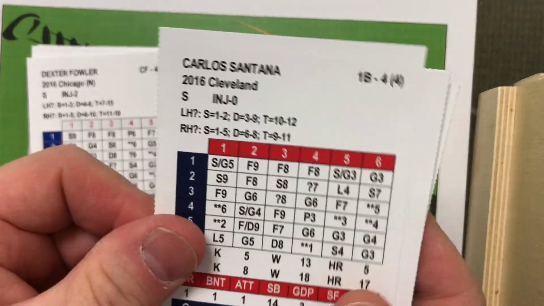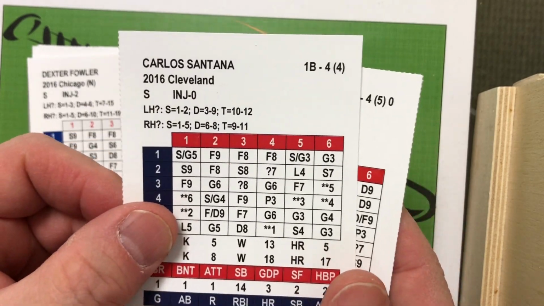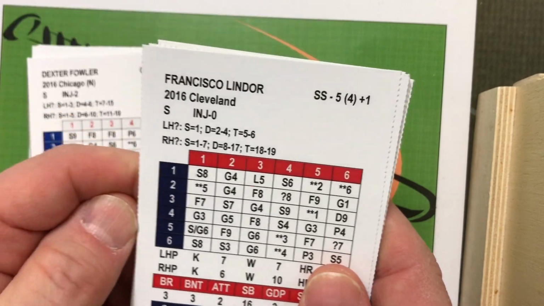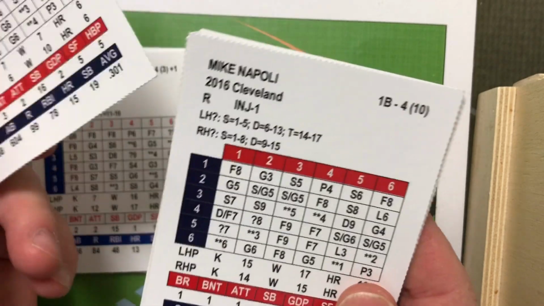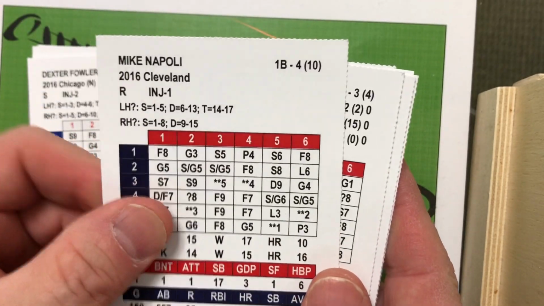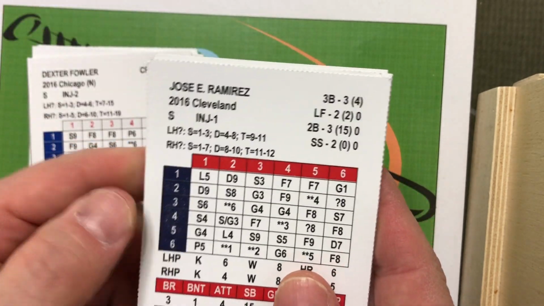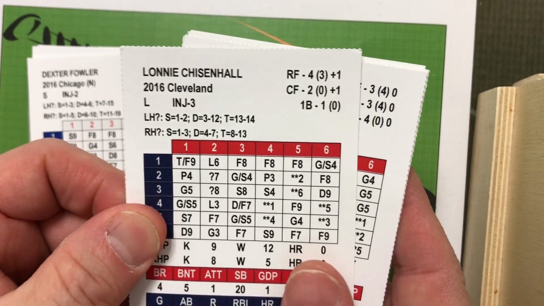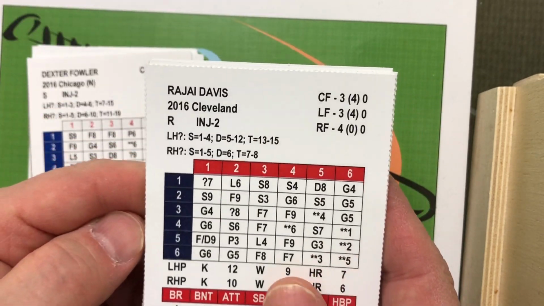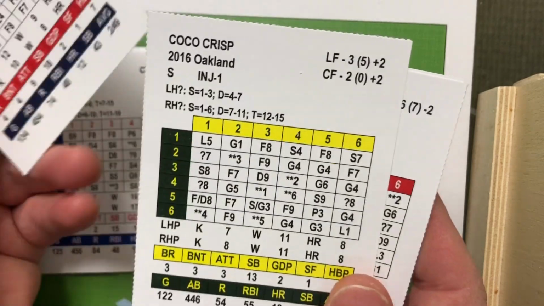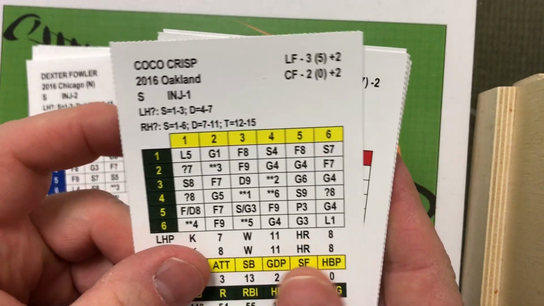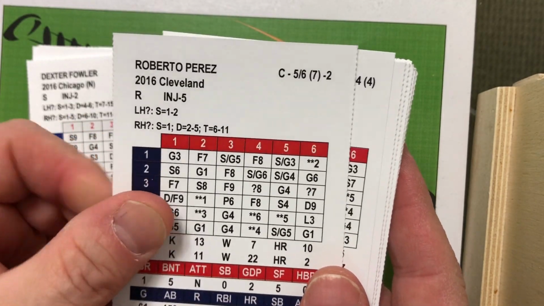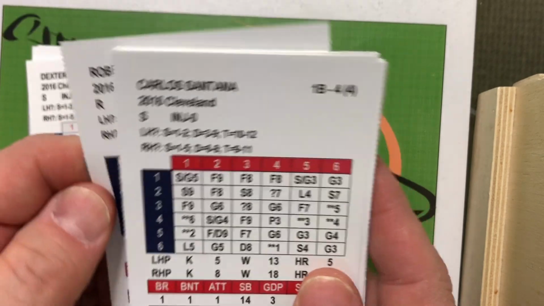For the homestanding Indians, it's Carlos Santana leading off. He's the DH today. Jason Kipnis bats second. He's at second base. Francisco Lindor bats third. He's at short. Mike Napoli bats fourth. He plays first base today. Jose Ramirez bats fifth. He's at third. Lonnie Chisenhall bats sixth. He's in right field. Rajai Davis bats seventh. He's in center. Coco Crisp will bat eighth. He's in left. And Roberto Perez will bat ninth. And he does the catching.